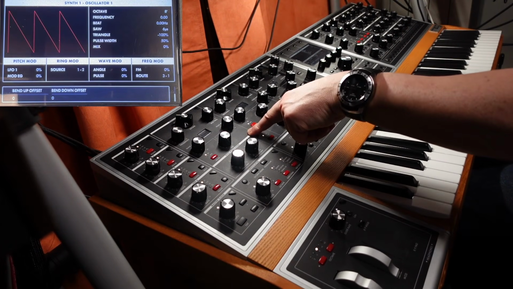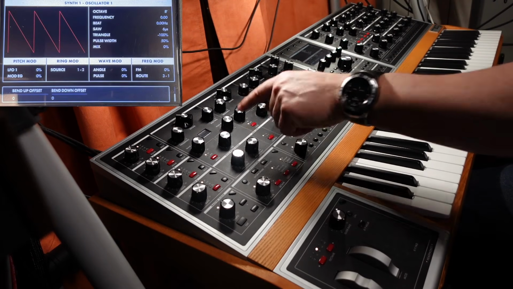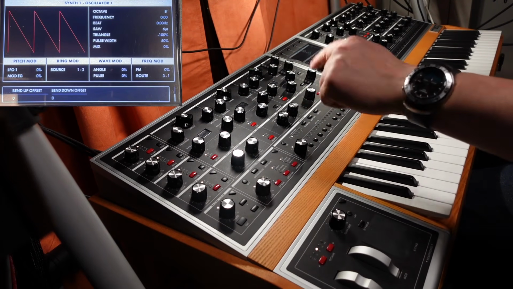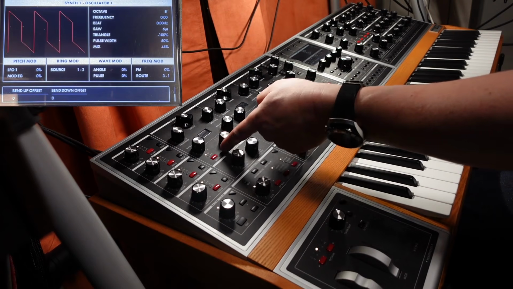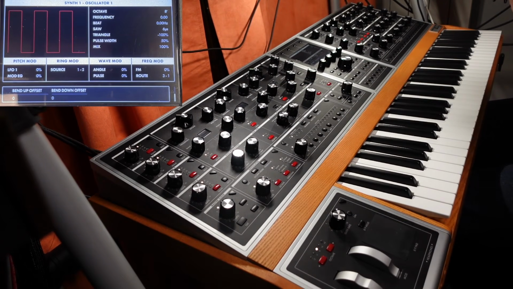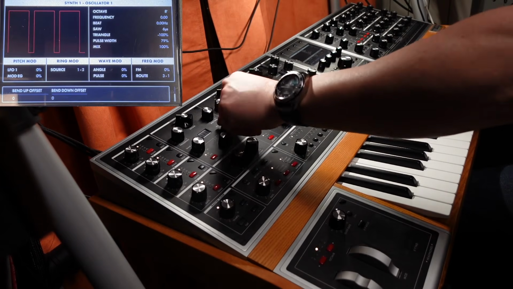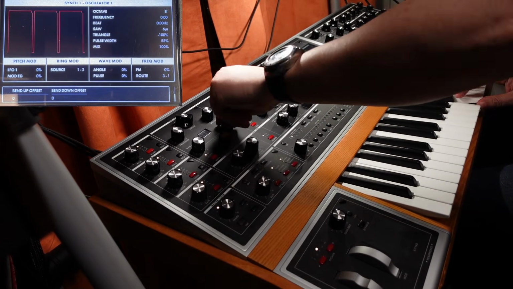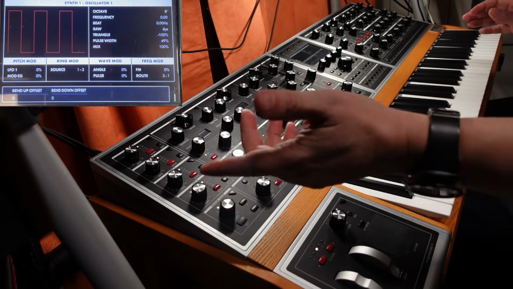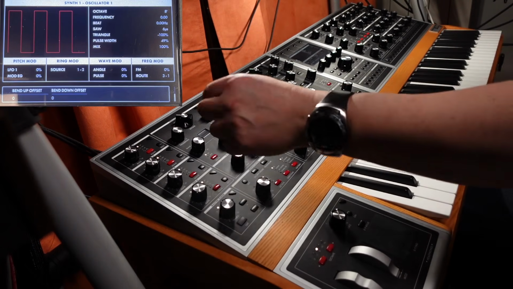On the other side, we have the square wave, and we can access the square wave by going with the mix knob totally on the right side. Pulse width. Okay, very easy.